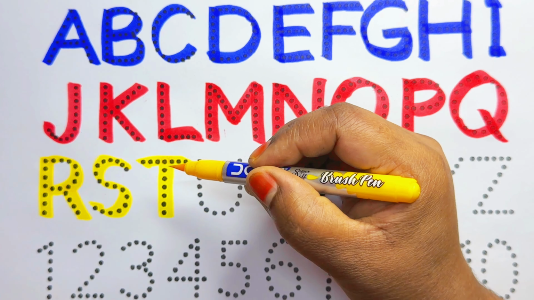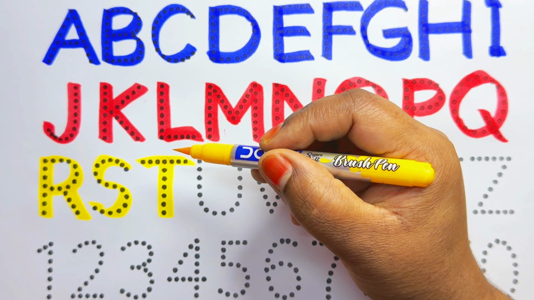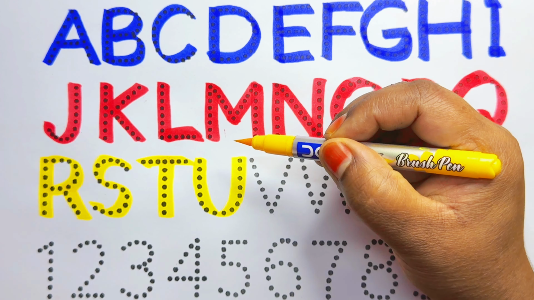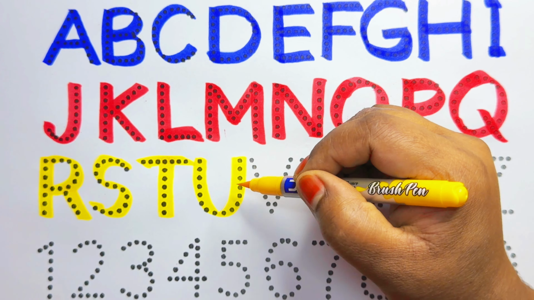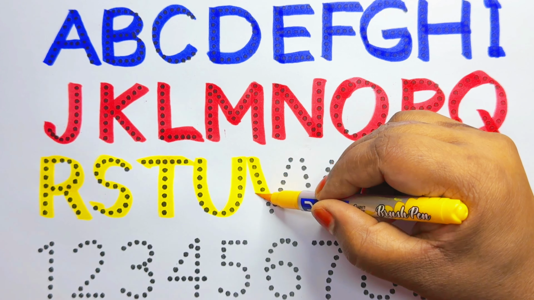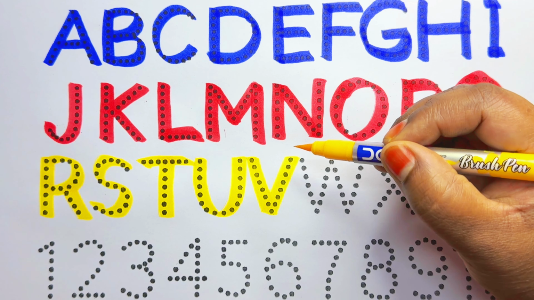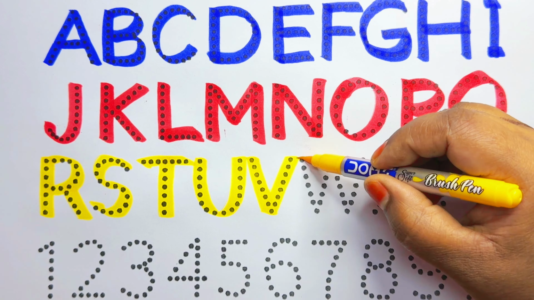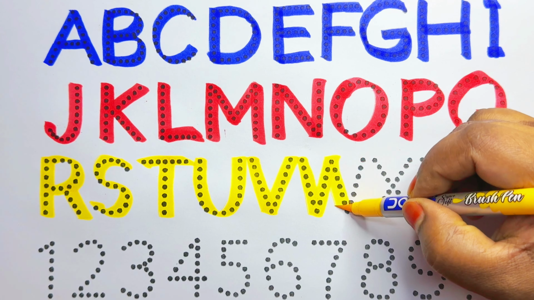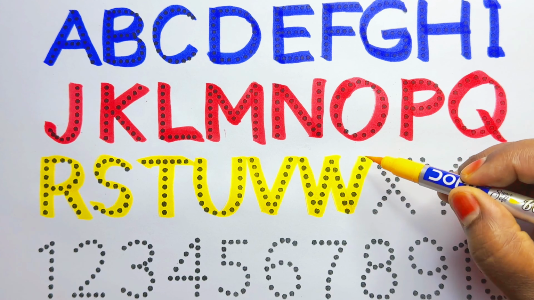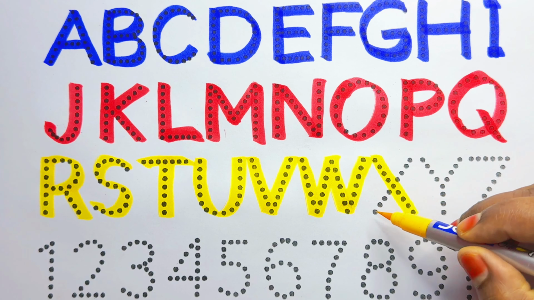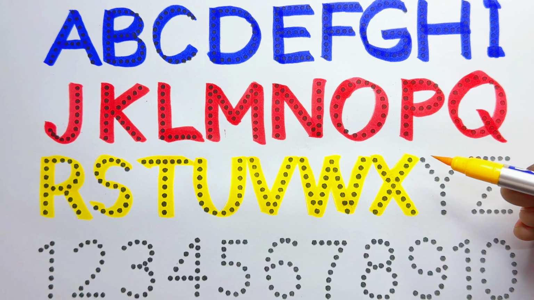T for teacher. T for tomato. U for Uranus. U for university. V for violin. V for vulture. W for water. W for wind. X for X-ray. X for xylophone.